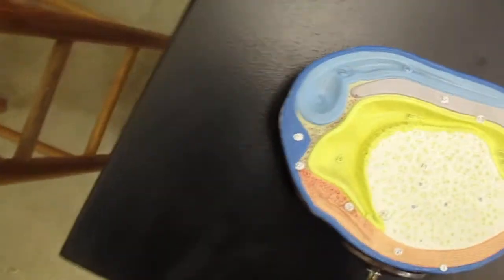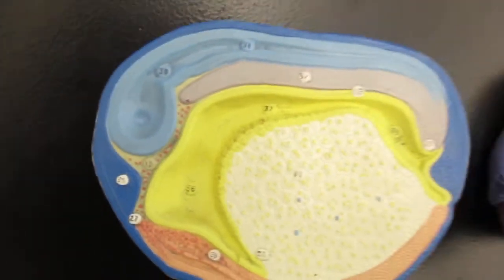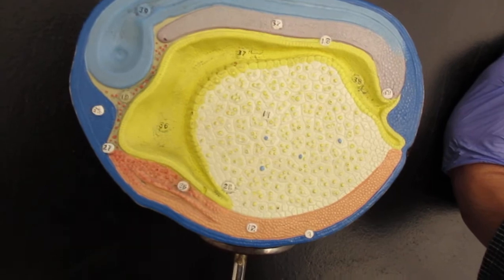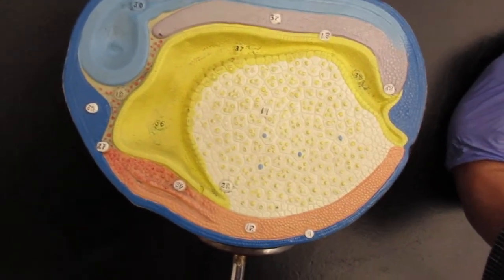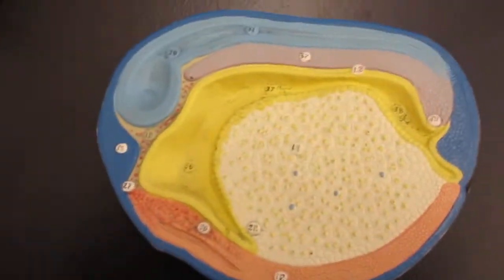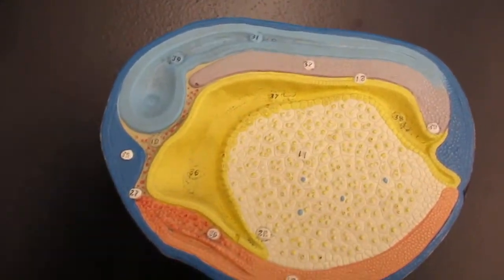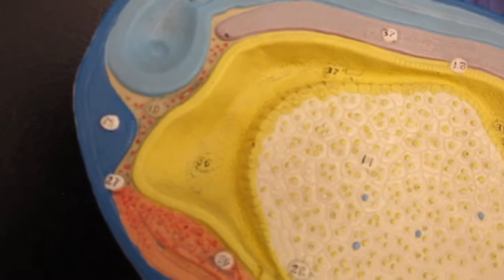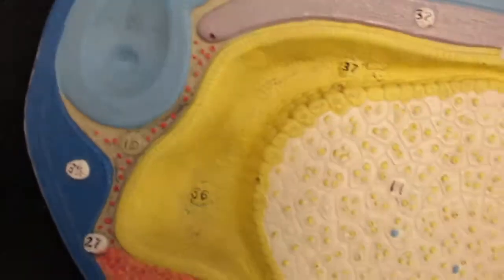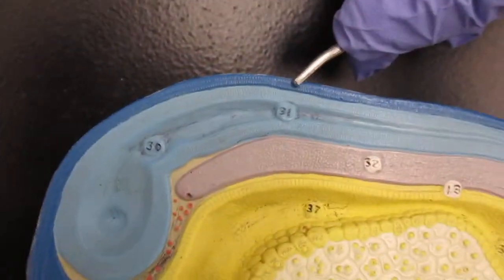So with model number 15, we can pretty much see the same stuff. A little bit different though. We can see the blue is still the ectoderm right here. So here we see the ectoderm right there.